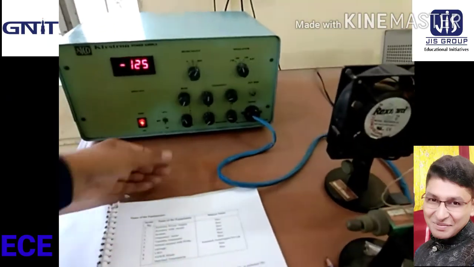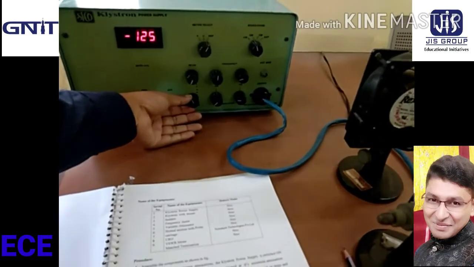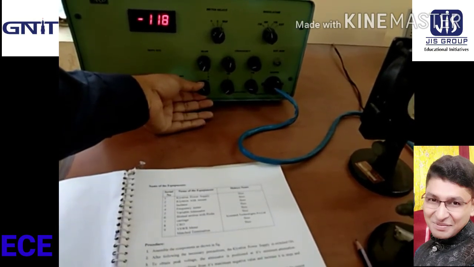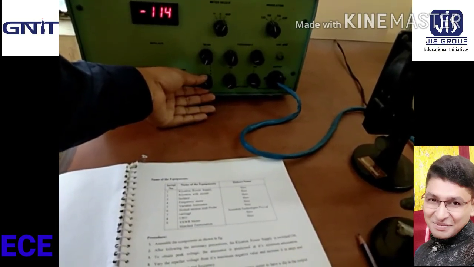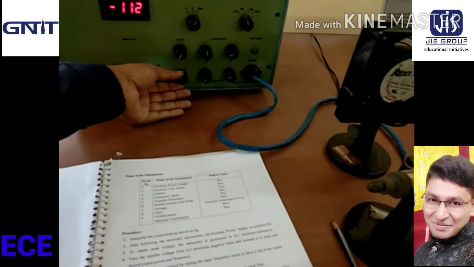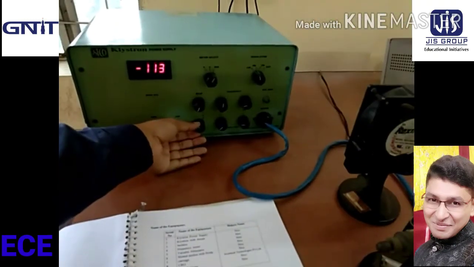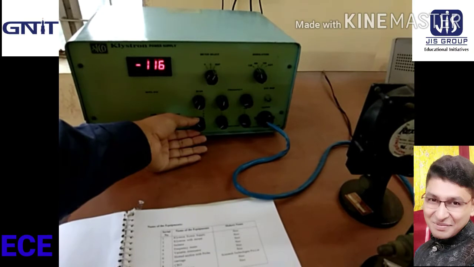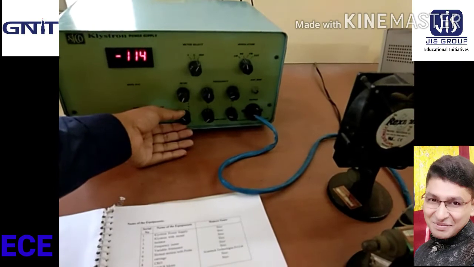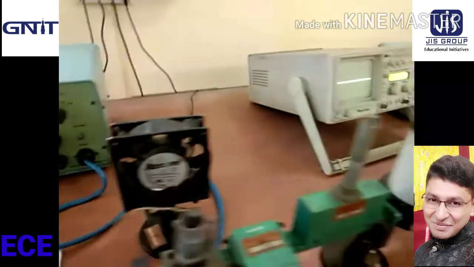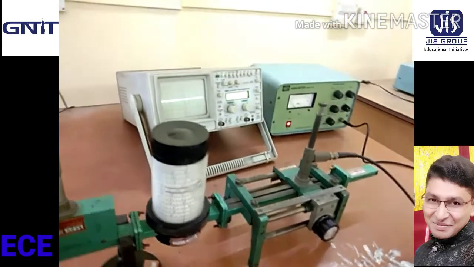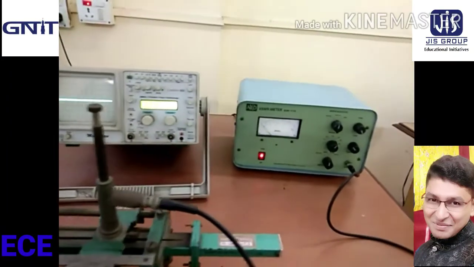Then vary the repeller voltage to 116 volt. Then observe the output of the VSWR meter.